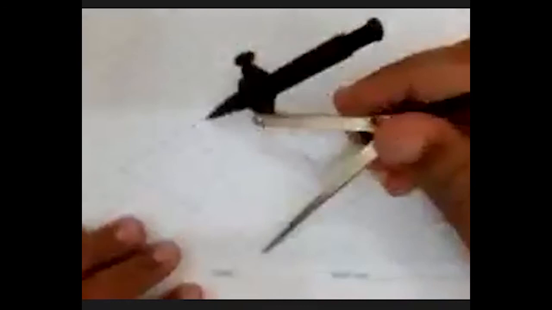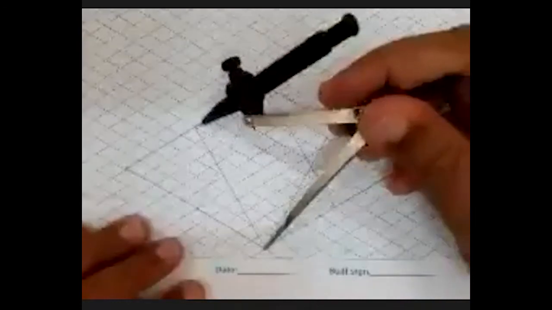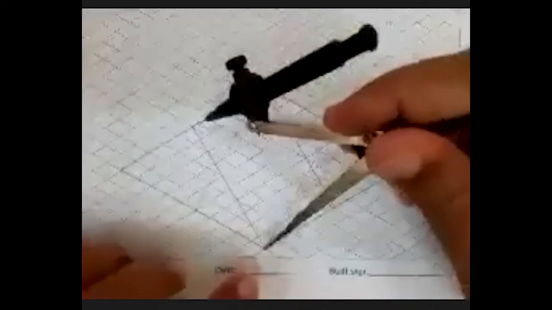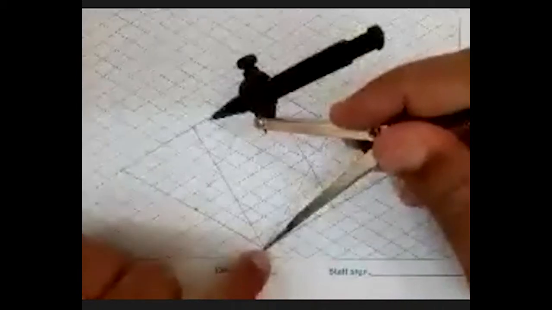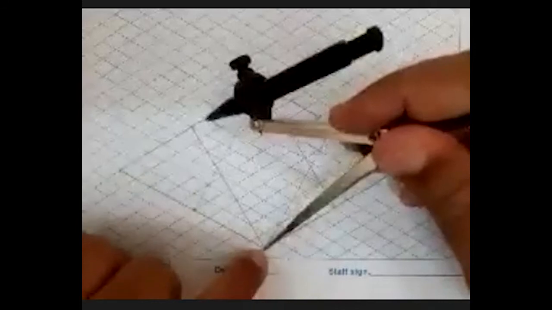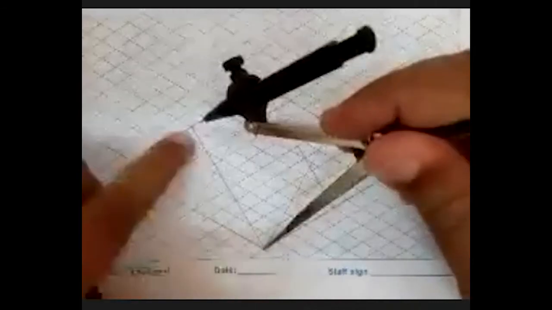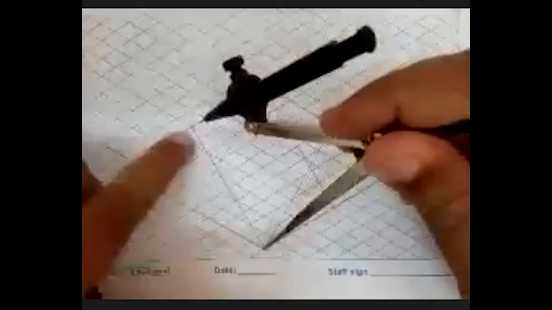With the corner where I have started as the center, which bisects the opposite edge, that is the radius. I'm going to draw the arc such that it meets the other side of the line which I have drawn.